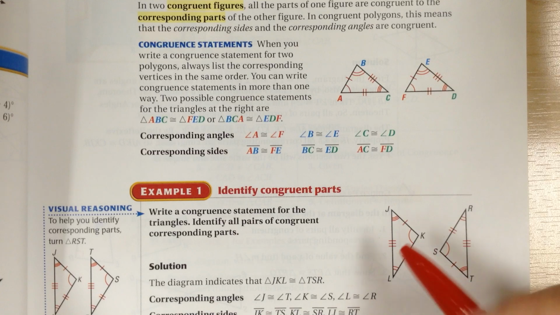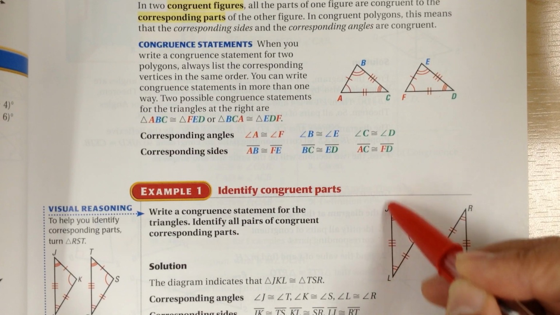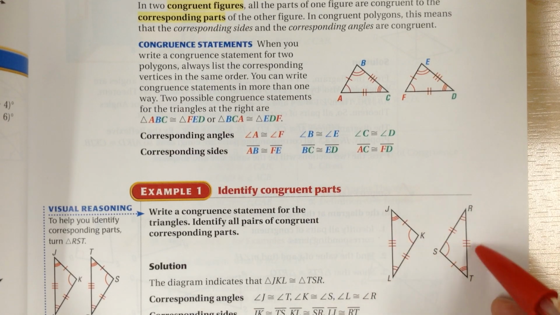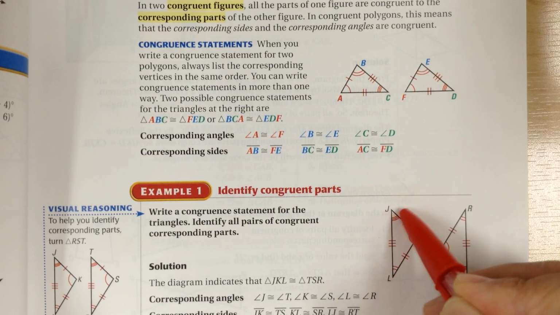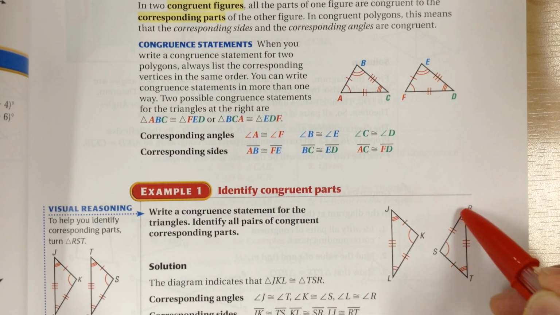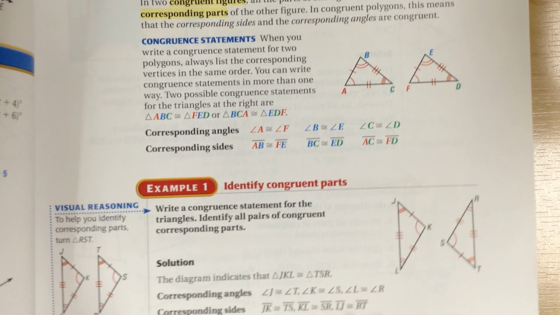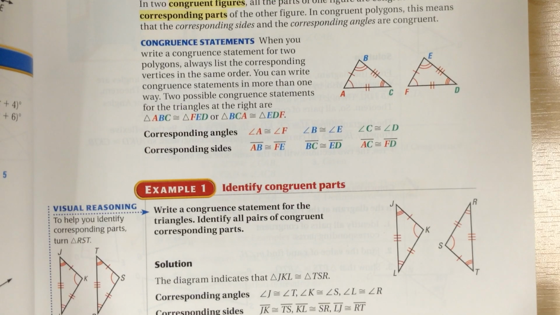So next, you're going to do LJ. Okay, LJ is a 3 hash mark, so it matches with this side over here. But LJ goes from the angle with the 2 arcs. So you have to go from 2 arcs to 3 arcs. So it would be RT. Okay? So that's how you do the congruence. So pay close attention to match everything exactly.